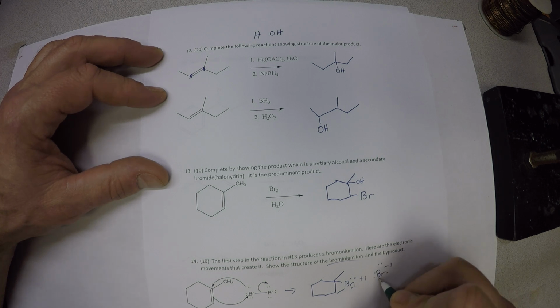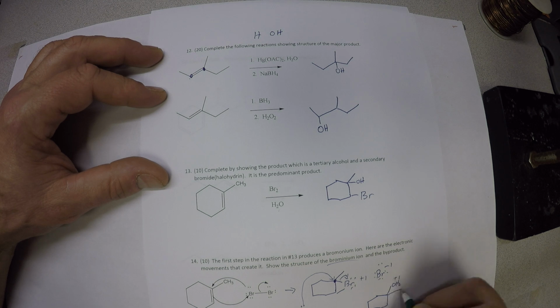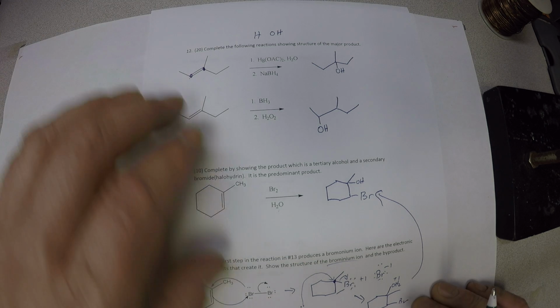Bromide would also be produced, and then this ion is opened up by water, and water we can show many ways, but I'll show it like that, and it's going to attach to the more electropositive carbon of the intermediate, even though it's not formally positive. That's again tertiary-like, opening up, gives you that, which would then lose a proton, forming the product alcohol.